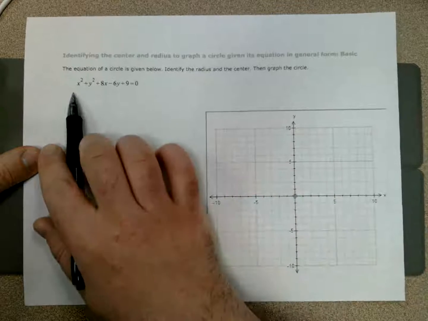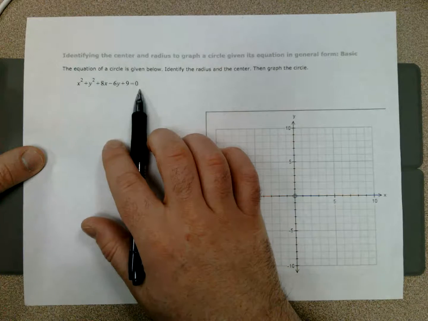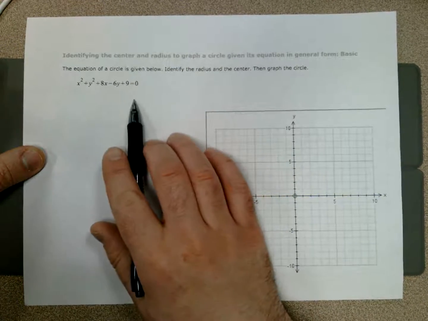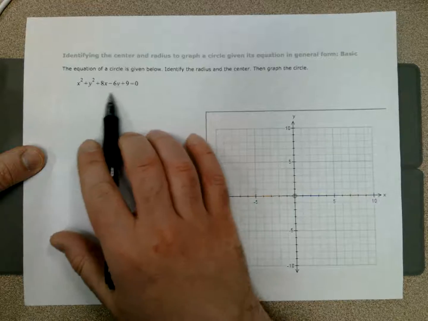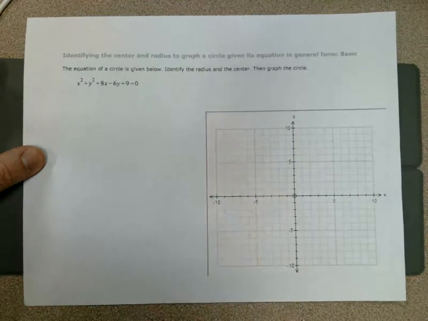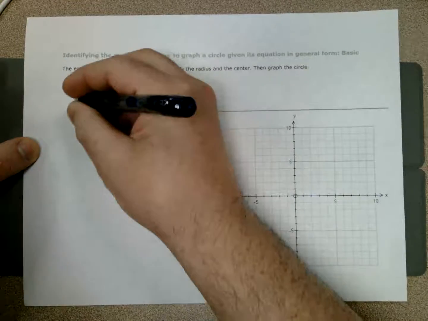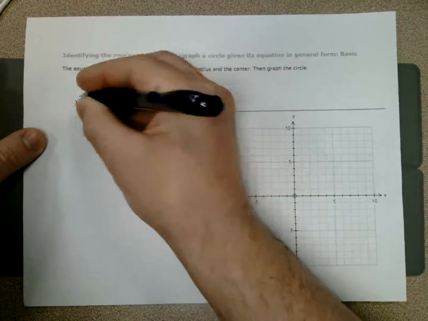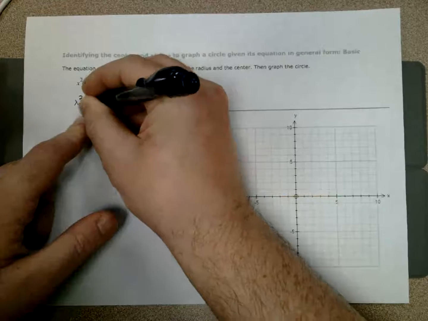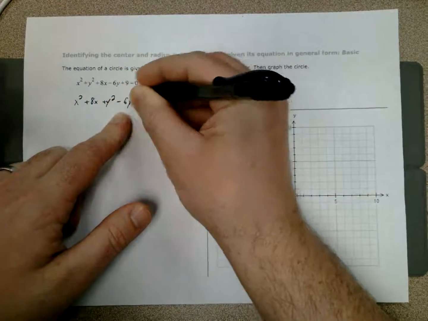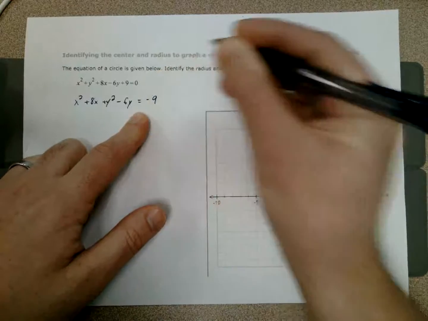All right, so what we're looking at, first step, is not any sort of calculation. We really just want to put everything in order. So I'm going to get all my x's in order and then my y's in order, and I'm going to move any constants or anything without an x or a y to the other side of the equation. In this case, I'll be subtracting. So I have x squared plus 8x, and then y squared minus 6y equals negative 9.